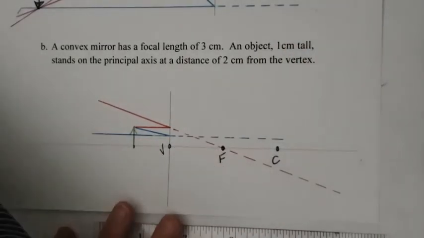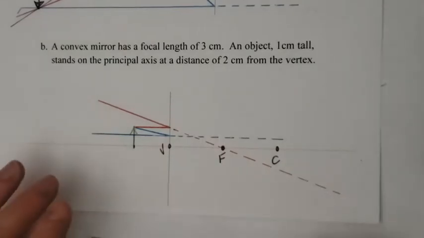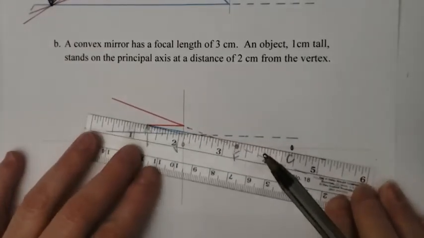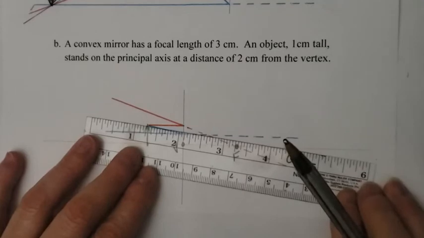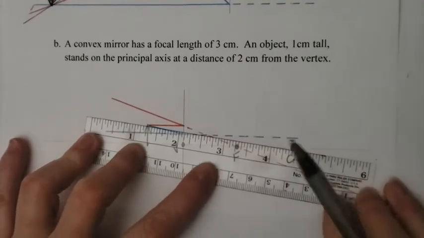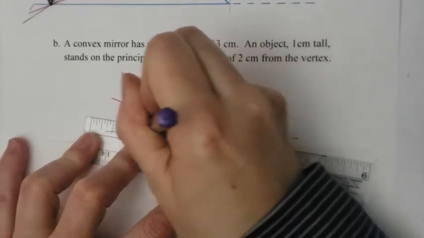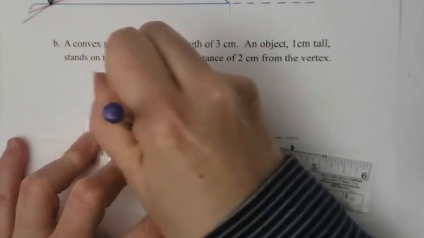Now, the last one, the purple. So the purple is the easiest one to draw. It says go through C. So what we do is we line up the C, and again, it goes to the mirror and then it bounces straight back. That's easy.